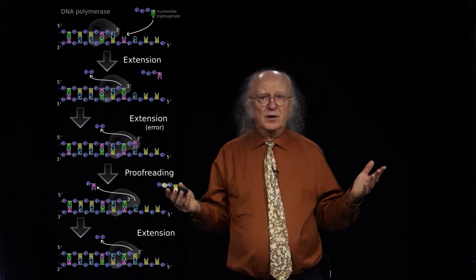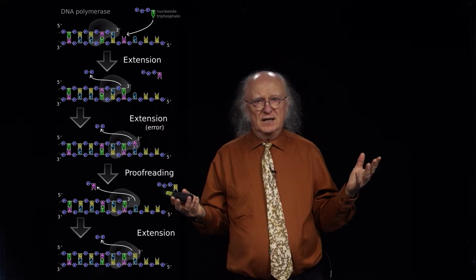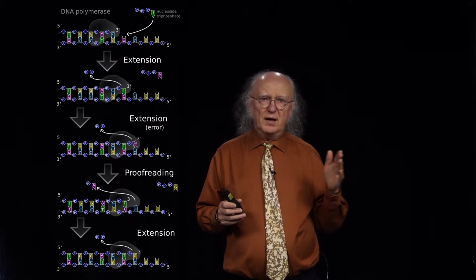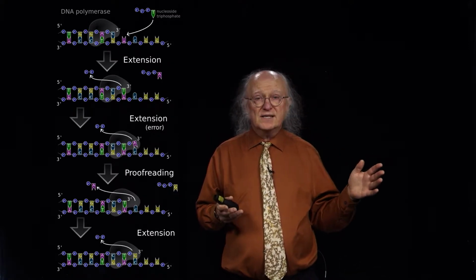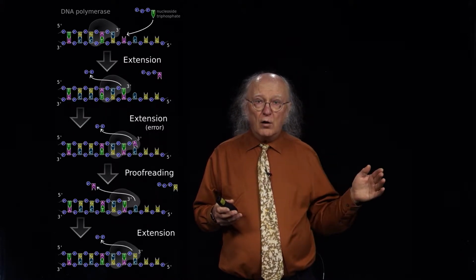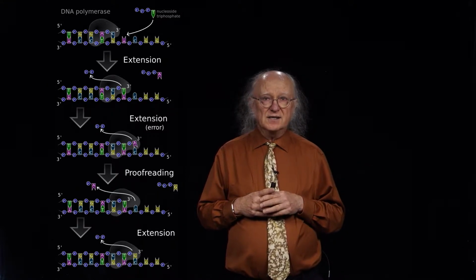Well, the DNA polymerases have additional enzymatic activities built into them. I mentioned, for example, that DNA polymerase 1 has a 5' to 3' exonuclease activity that helps the DNA polymerase 1 to remove RNA primers on the newly synthesized DNA.